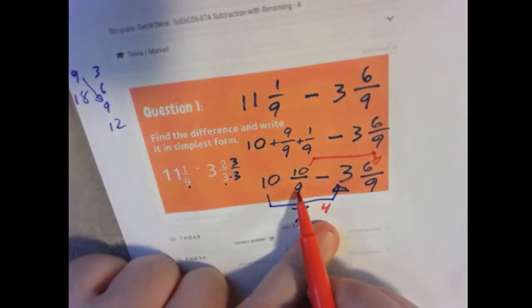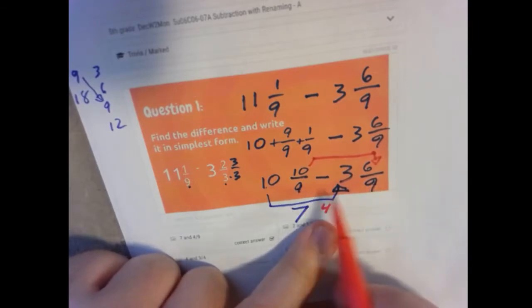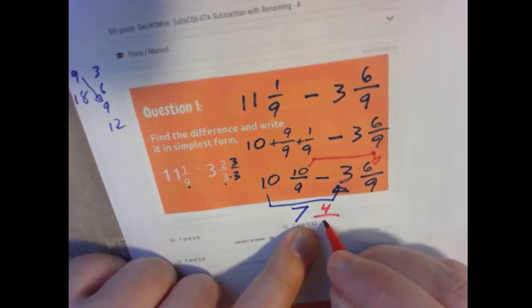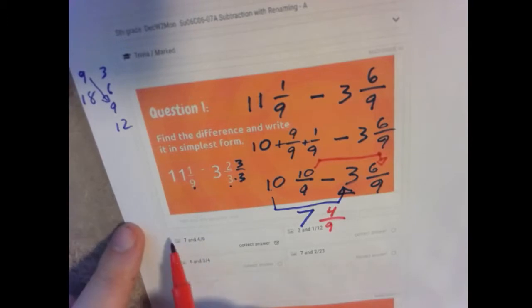And remember, when we do the operation with fractions, we just check to make sure that the denominator is the same. They're both 9, but we don't change it. Okay, so the result is going to be 7 and 4/9. Just like that.